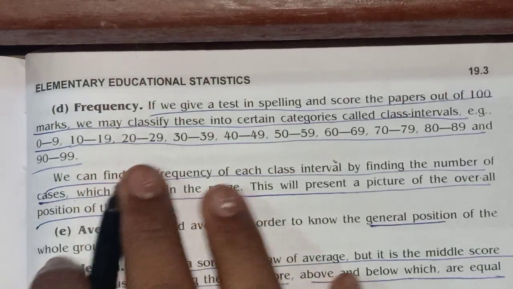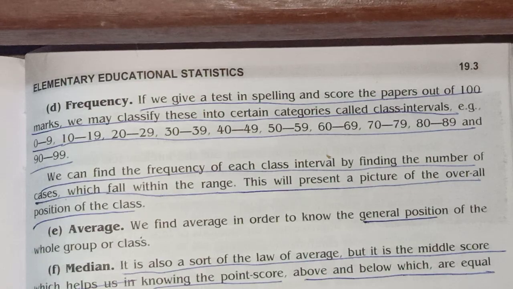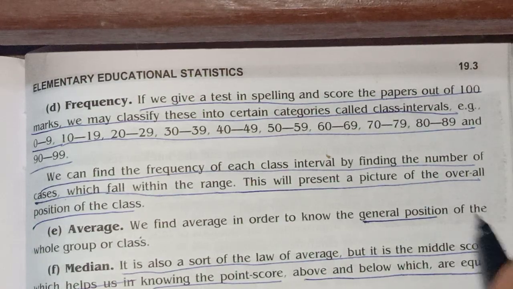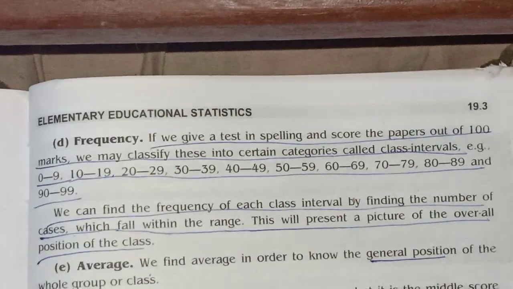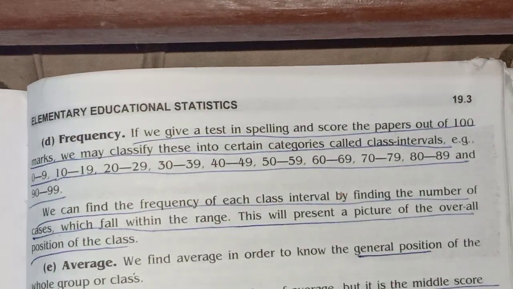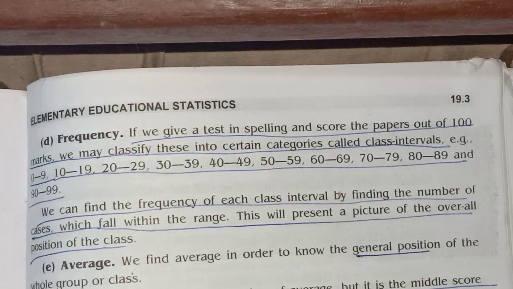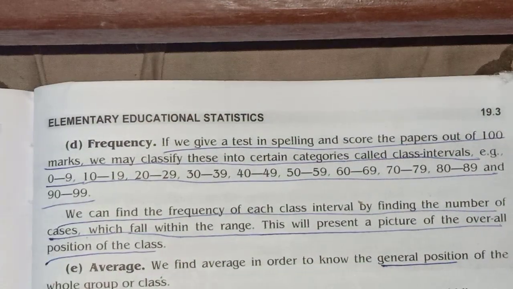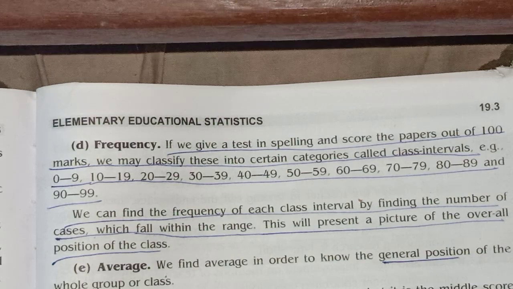Okay, the fourth is frequency. If we give a test in spelling and score the paper out of 100 marks, we may classify the scores into certain categories called class intervals. This is very important: class interval. Using class interval and frequency, a teacher can know the capability of a student. Say a question is of 100 marks.